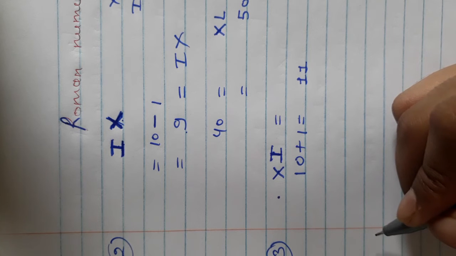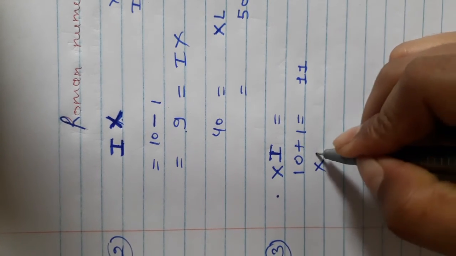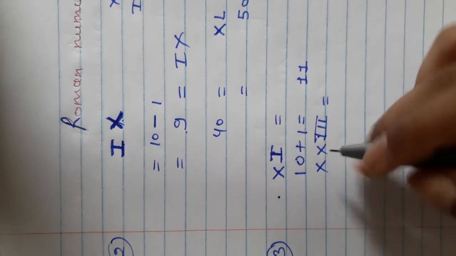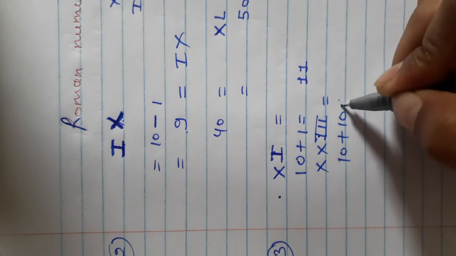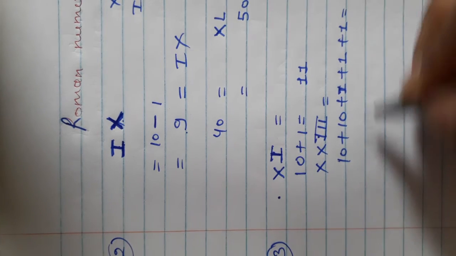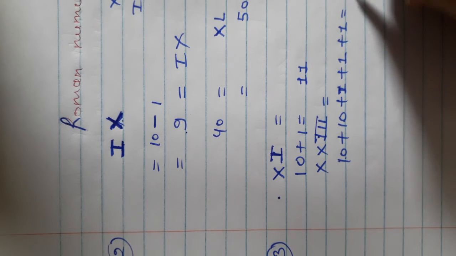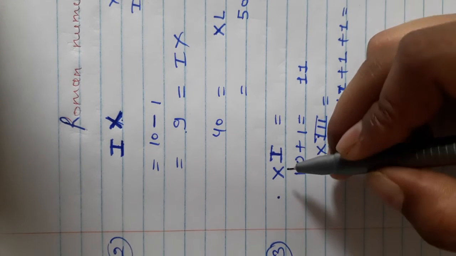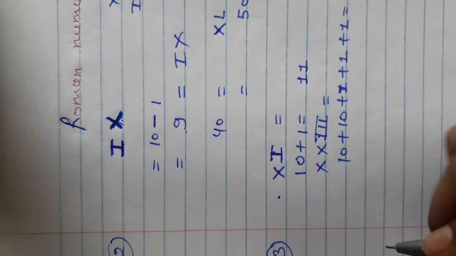We take another example, X I I I. X means 10, and the I's mean 1 plus 1 plus 1. 10 plus 10 is 20, plus 3 makes 23. So whenever we write these numbers, we just add these Roman values.